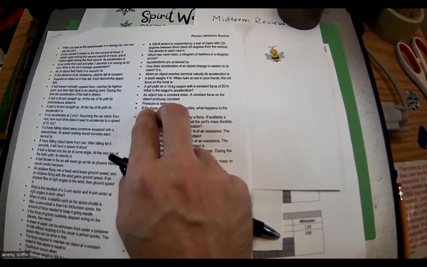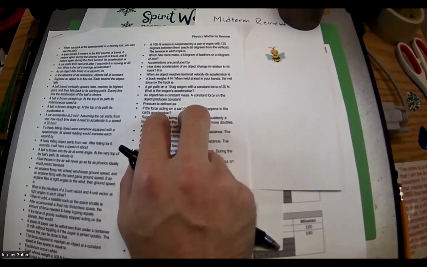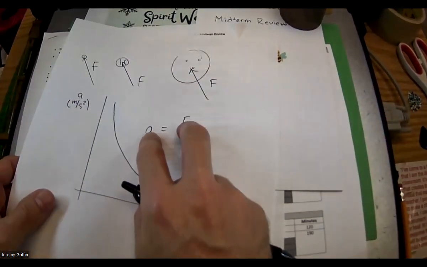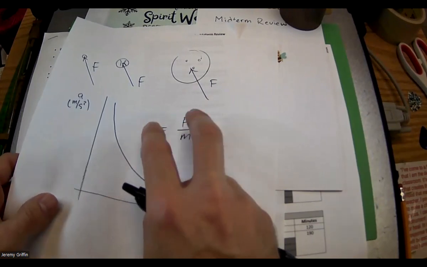If the force acting on a cart doubles, what happens to the acceleration? Also doubles, right? So there's a direct relationship between the force and the acceleration. More force, more acceleration, right? Newton's second law of motion.